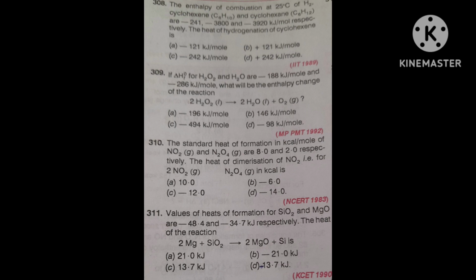If standard delta H of formation for H2O2 and H2O are minus 188 kilojoule per mole and minus 286 kilojoule per mole, what will be the enthalpy change of the reaction?